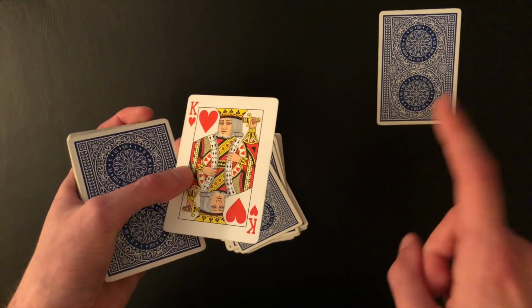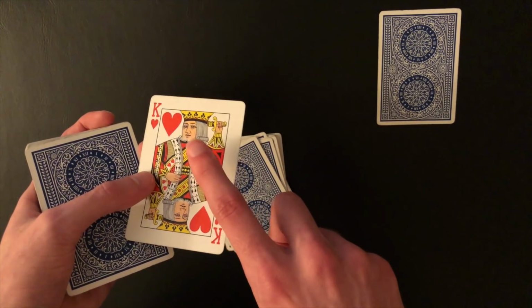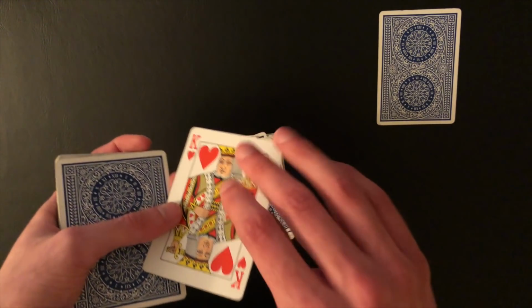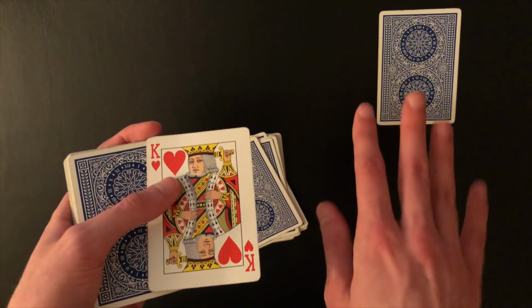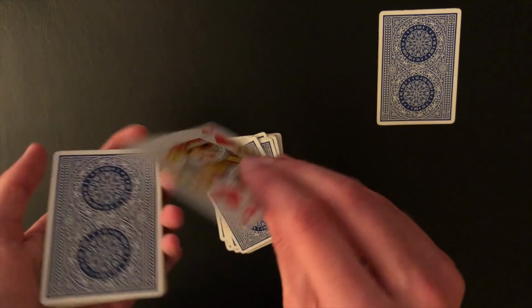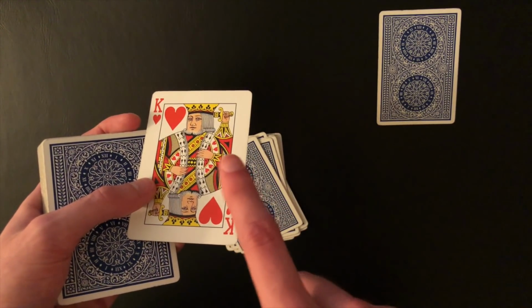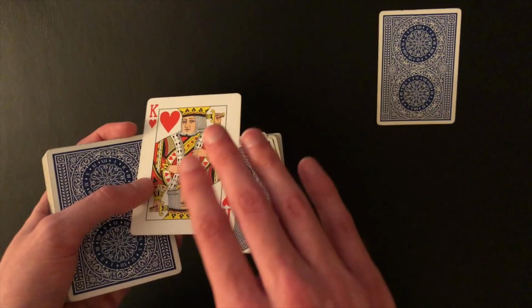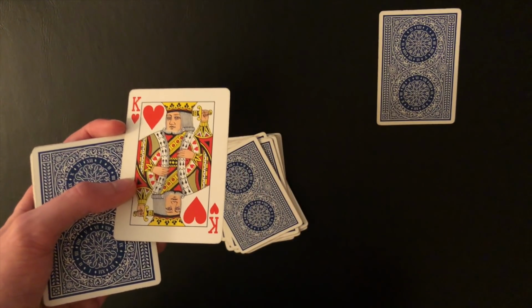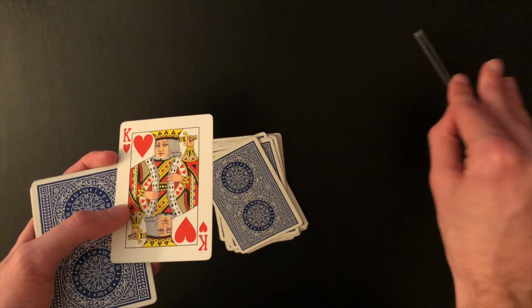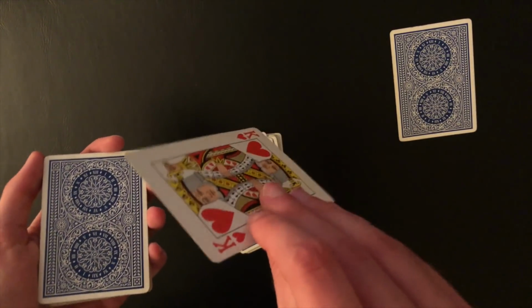One more thing I like to do, very, very subtle thing, is I like to name this card a certain way. I don't say, is this your card, the King of Hearts? Don't say King of Hearts. I like to say, is this your card, the Red King? Just say Red King, because they're going to be seeing this king again in just a minute, or they're gonna think that they're seeing this king again, but it's actually going to be the other king over here on the table. So I say, is this your card, the Red King?